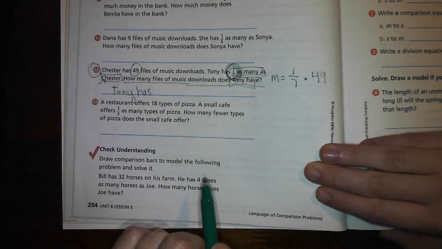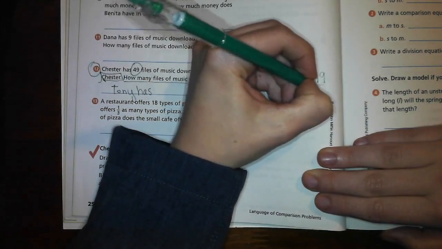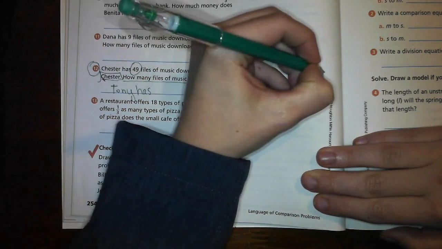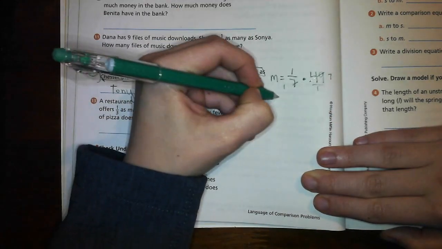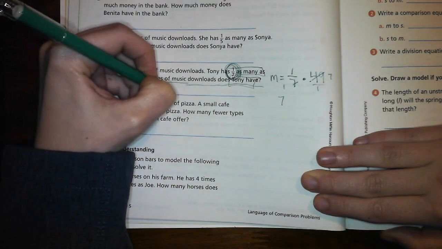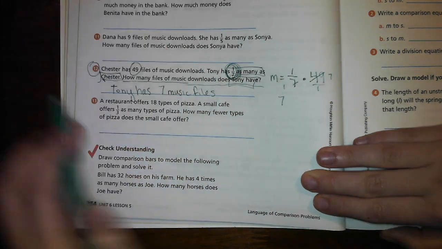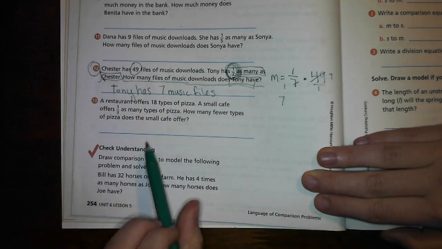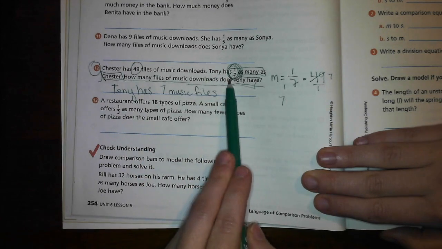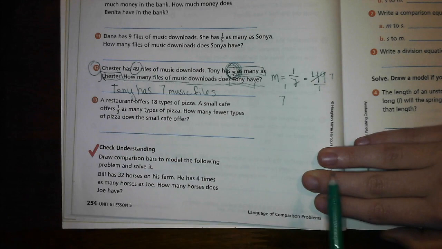So then you solve. Pause and solve. So Tony has 7 music files because 1/7 of 49 is 7. Very good.